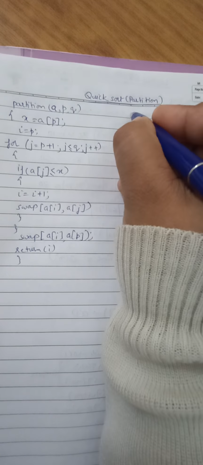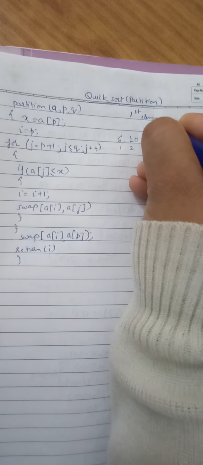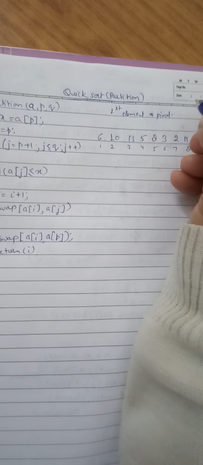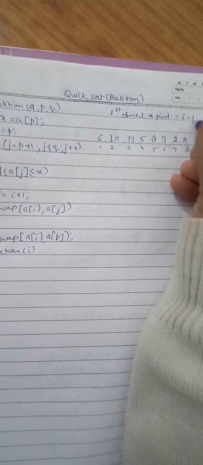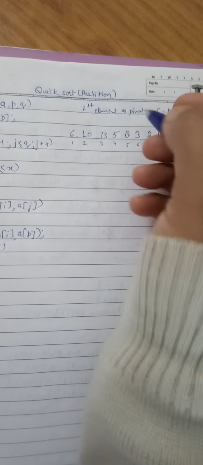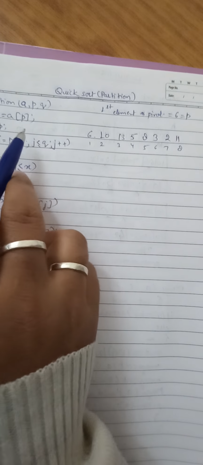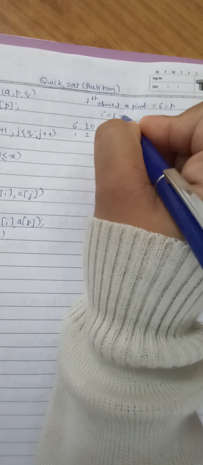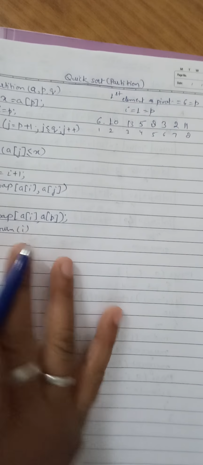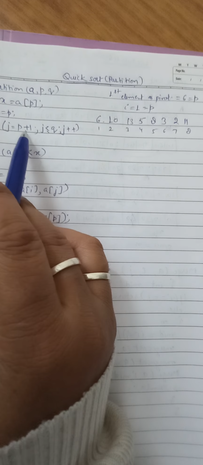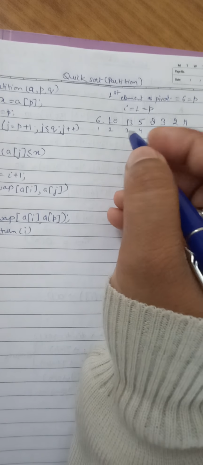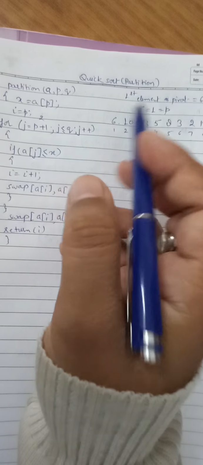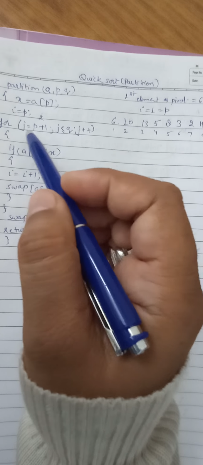We are supposing the first element as the pivot element, that is 6, or we can say P, the pivot element, and I equal to P. From here, I equal to P means I starts from 1, which is equal to P. After that J starts from P plus 1, which means it starts from 2, because we assume the first element is the pivot.